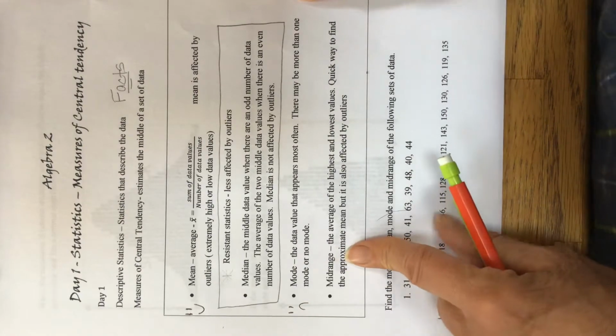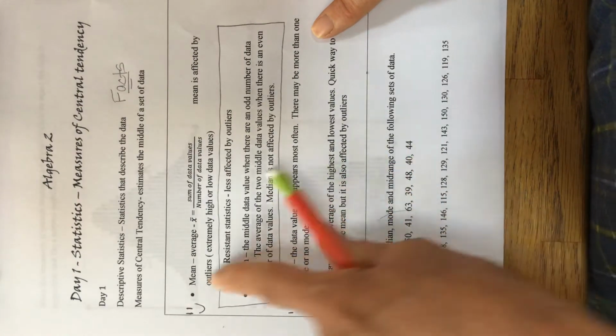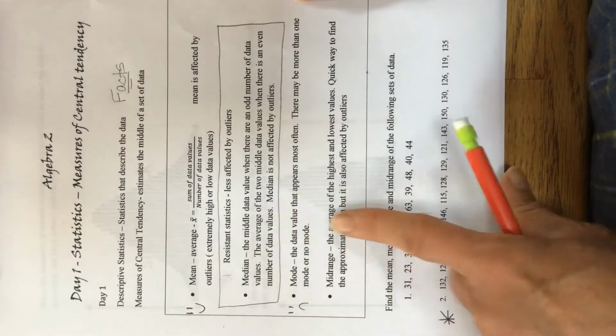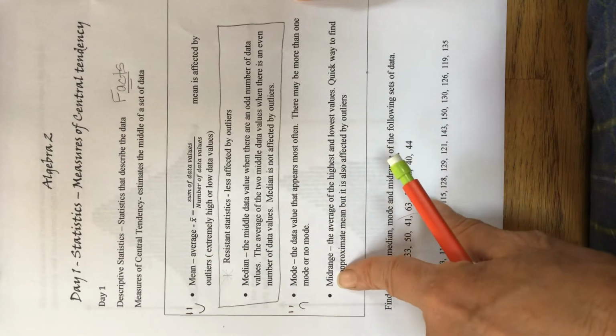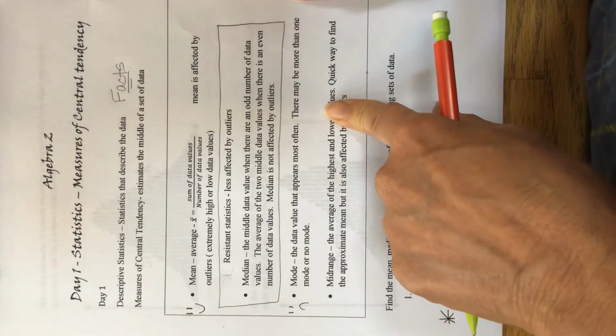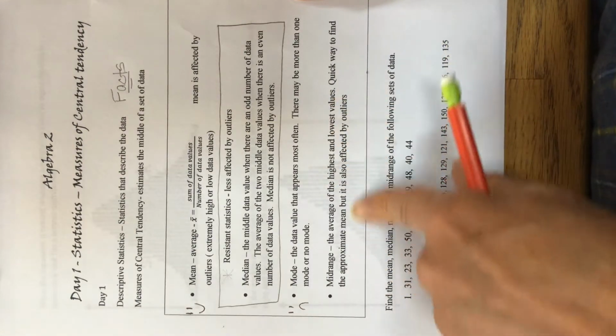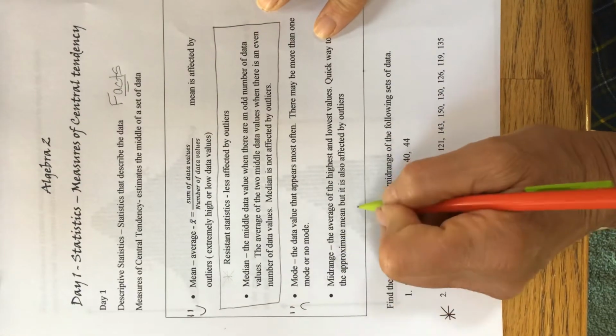And then the mid-range. The mid-range is a quick, easy way to find an approximate mean. Because it starts with mid, it's in the middle. If you take the highest score and the lowest score, add them up, and divide by 2, you're going to get the mid-range.